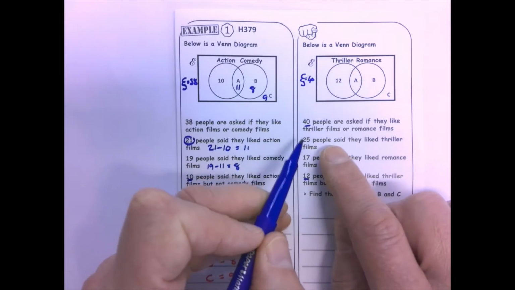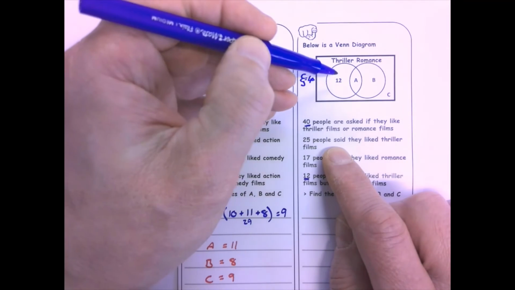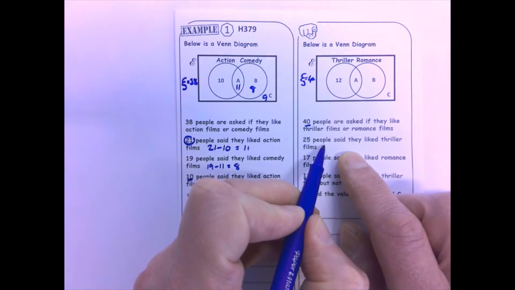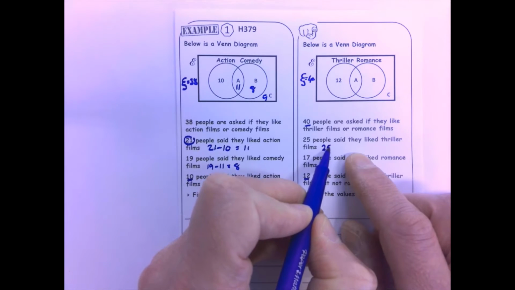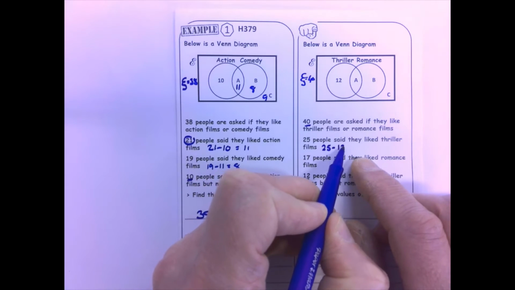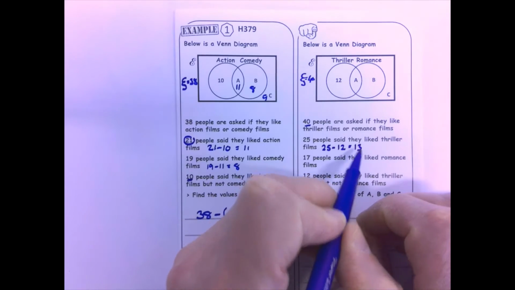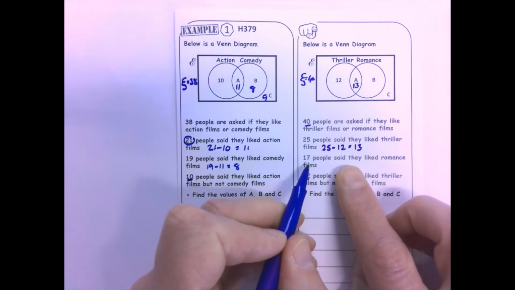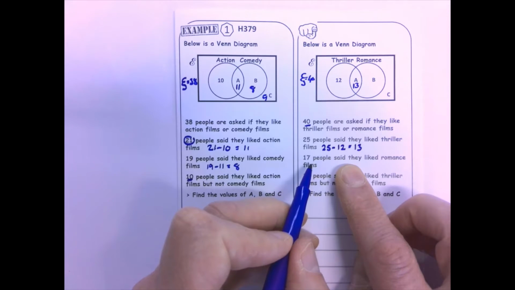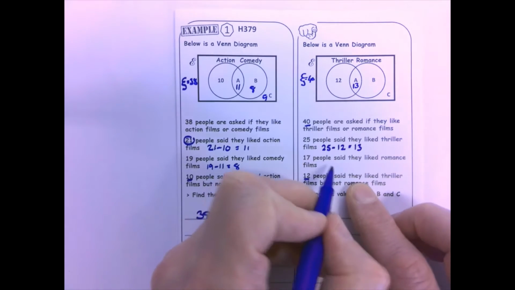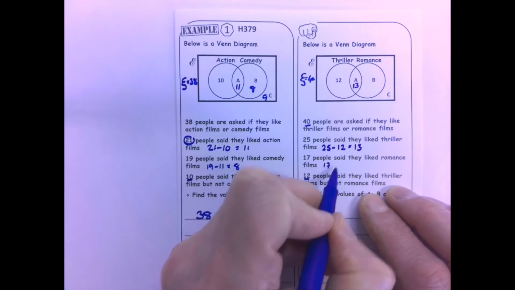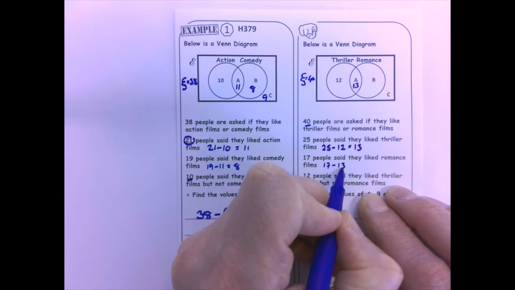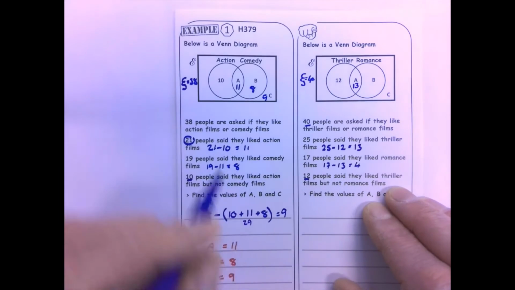So let's go back up again then. 25 people like the thrillers, but I've already got 12 of them accounted for. So 25 take away 12 is 13, isn't it? So A must be 13. 17 people said they liked romance films, but I've already got 13 of them accounted for in that circle. 17 take away 13 is 4, I think.